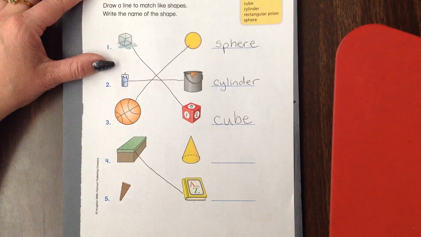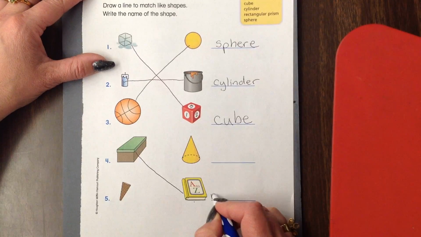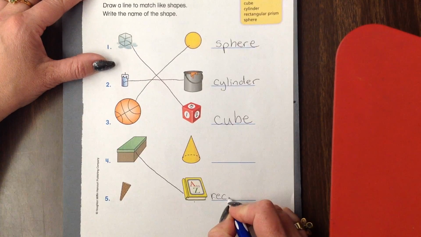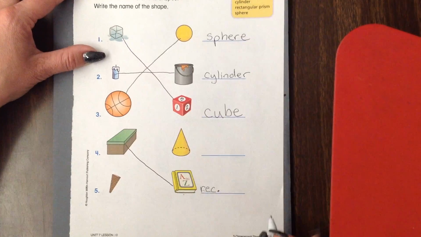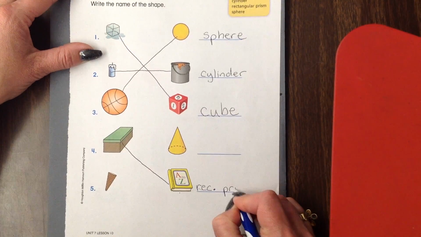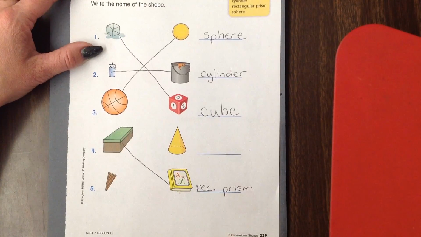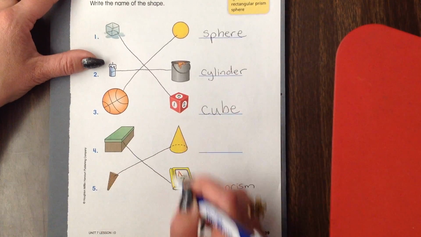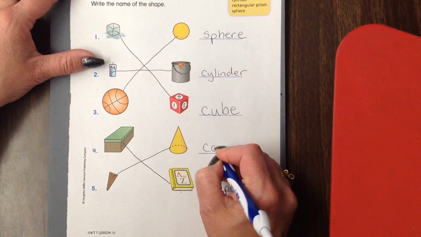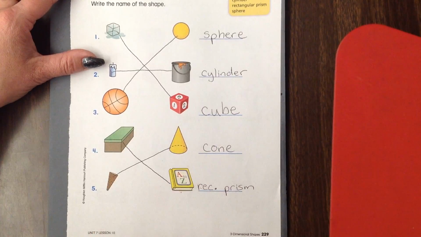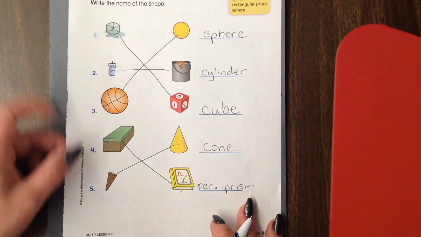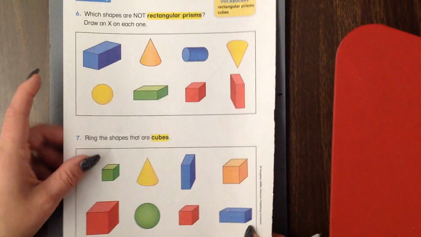They're all rectangular and they're different sizes. So we're going to call this a rectangular, and you can just abbreviate, put REC with a period, and then put prism. Okay. All right, and the last one, a cone, and we already know it's a cone. Who can forget what an ice cream cone looks like? Not me. All right, go ahead and turn it over.